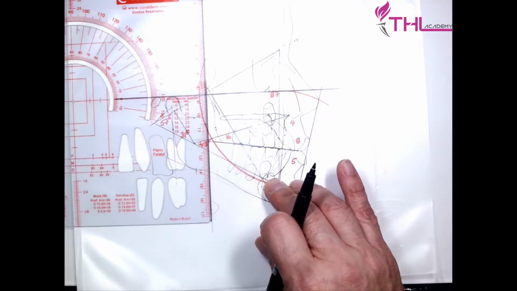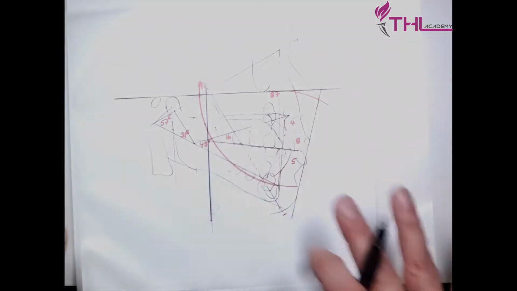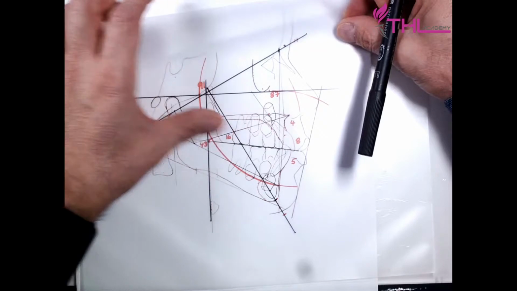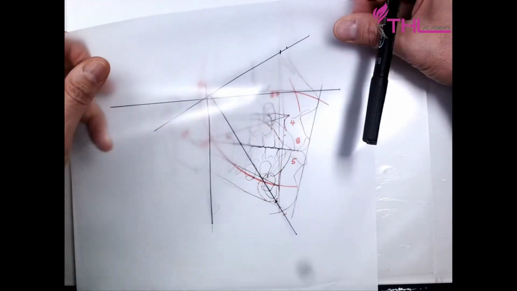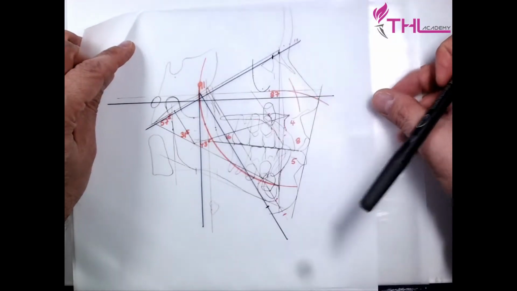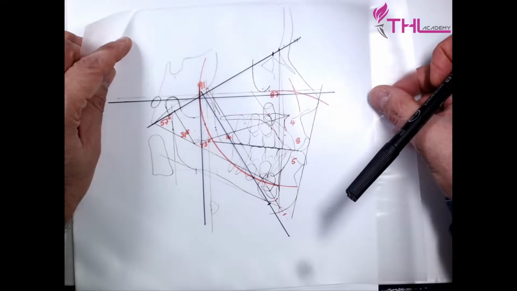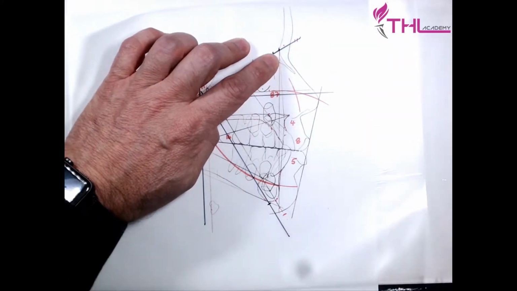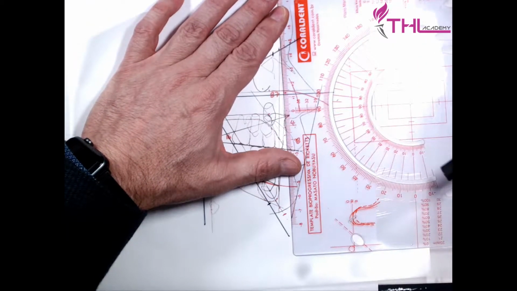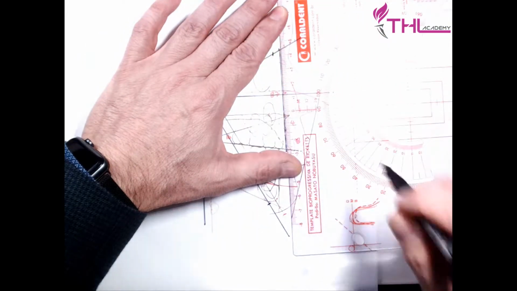Okay, now I am going to put 5.6. I put back my sheet of paper and I coincide with the nasal plane. Now I can copy the new nasal plane.